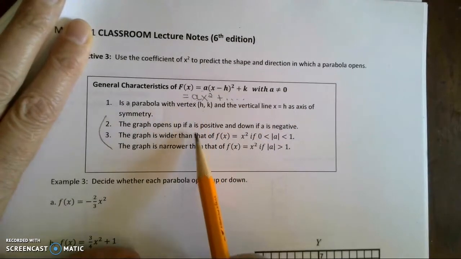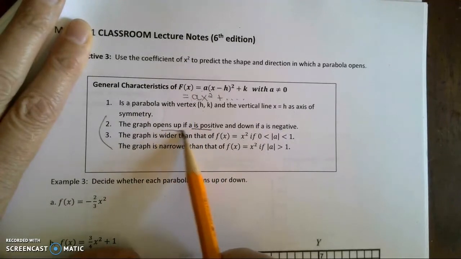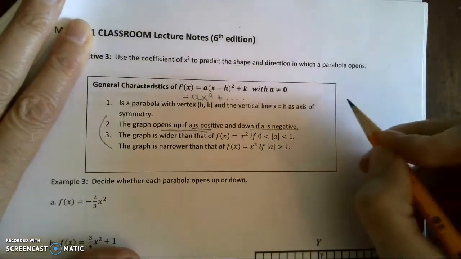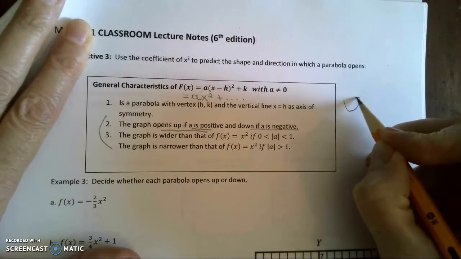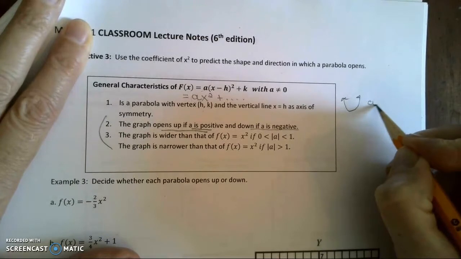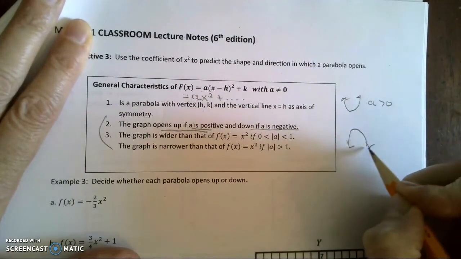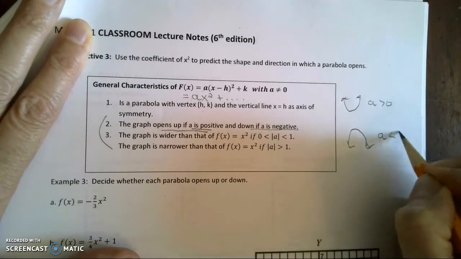If a is positive, it's going to open up. If a is negative, it's going to open down. So what that means is if a is positive, the parabola is going to look like this. If a is negative, it's going to look like this. Just to give you an idea.